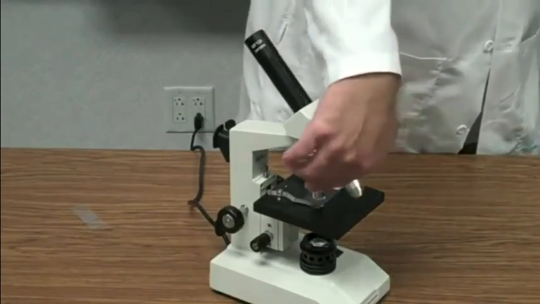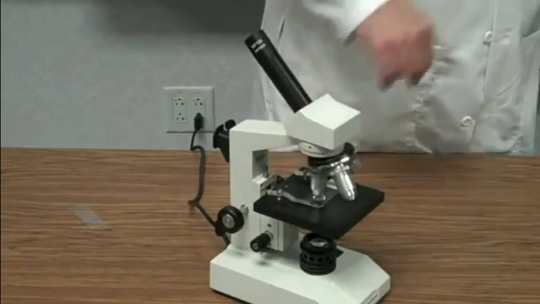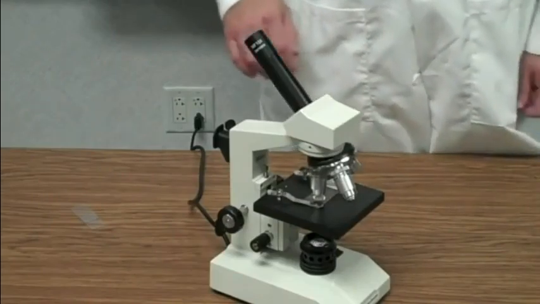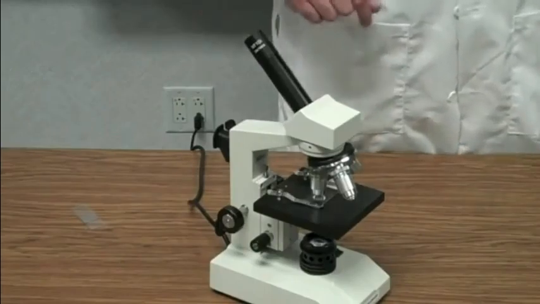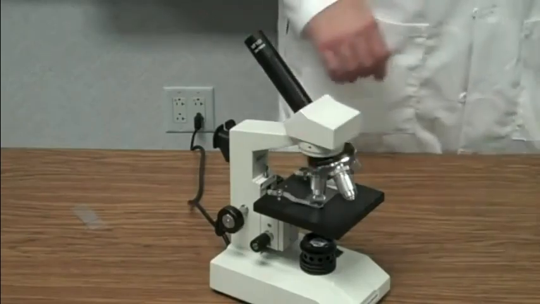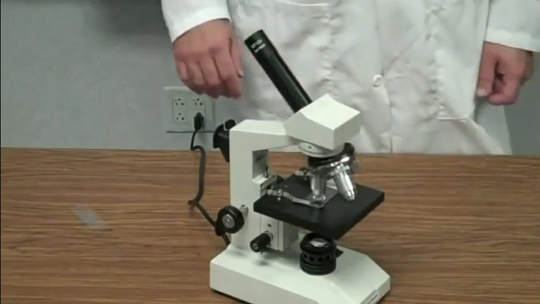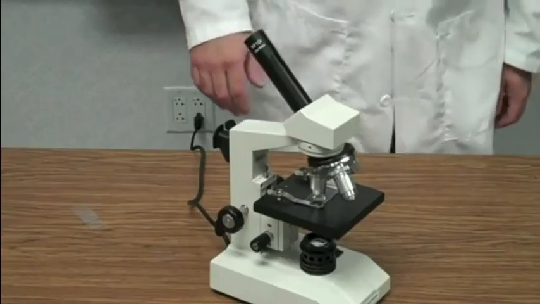Okay. Lastly, we have the high power objective. It's kind of got an aqua blue colored band on it. The high power objective magnifies the image 40 times. So if you take that with the eyepiece, 10 times 40 is 400. So the high power objective magnifies the image 400 times greater than it is just looking with your normal eyes.